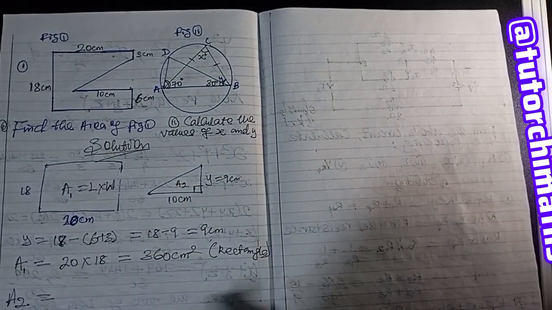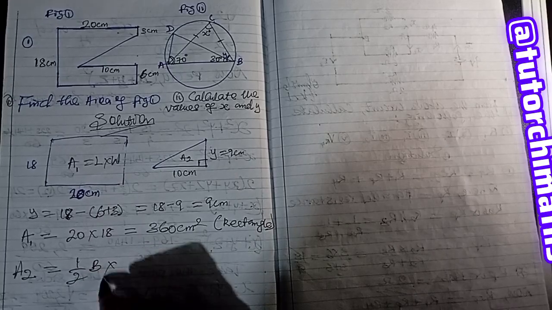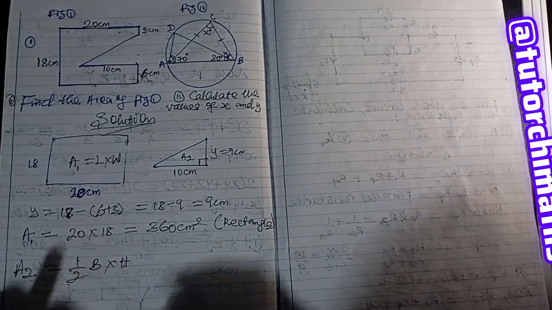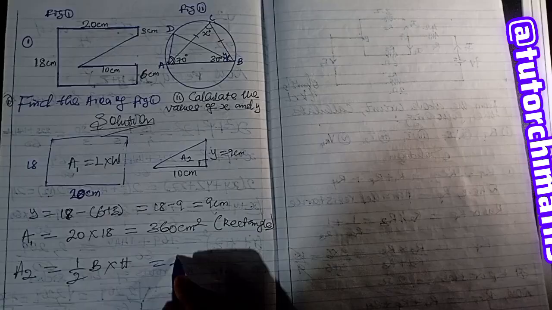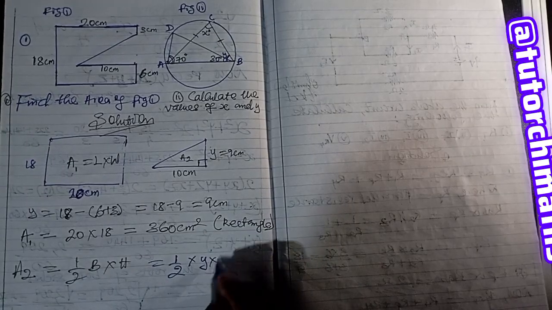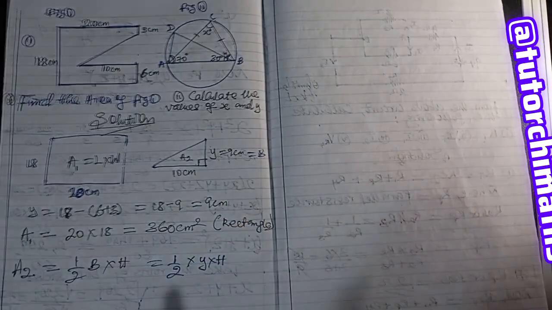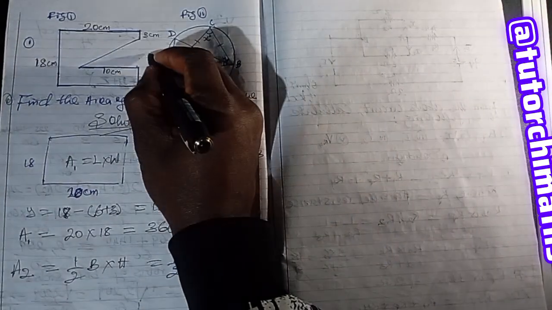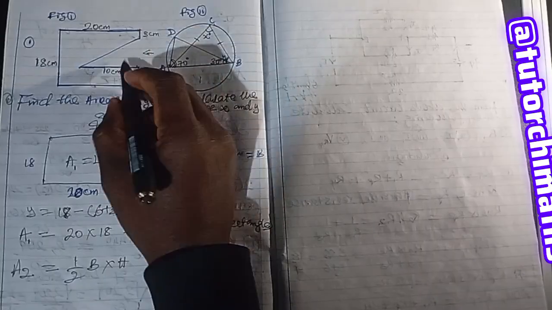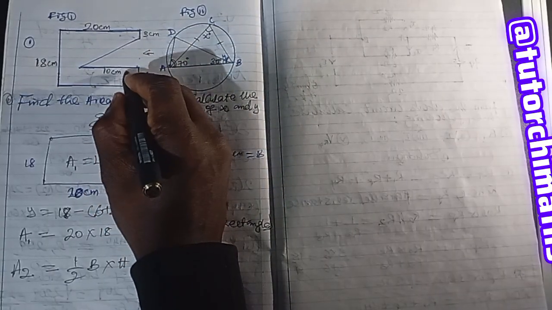Area 2 is equal to half base times height. It's the same as 1 over 2 multiplied by y multiplied by height, because our height is also our base. Don't get confused. Assuming you're viewing the triangle this way, this will be our base, but if you're viewing the triangle from here, this will be your base.